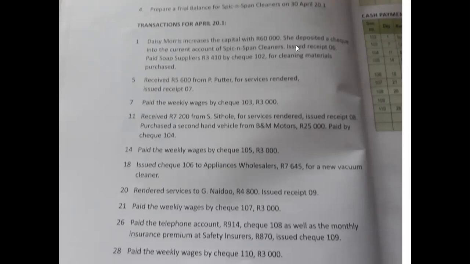Right, getting back to the transactions, let's look at the first. Daisy Morris, and remember that's the owner, increases the capital with 60,000. She deposited a check into the current account of Spick Span Cleaners, issued receipt number 6. Right, I'm first going to stop there because the next one is another transaction. So let's first take that transaction, the capital one of 60,000.